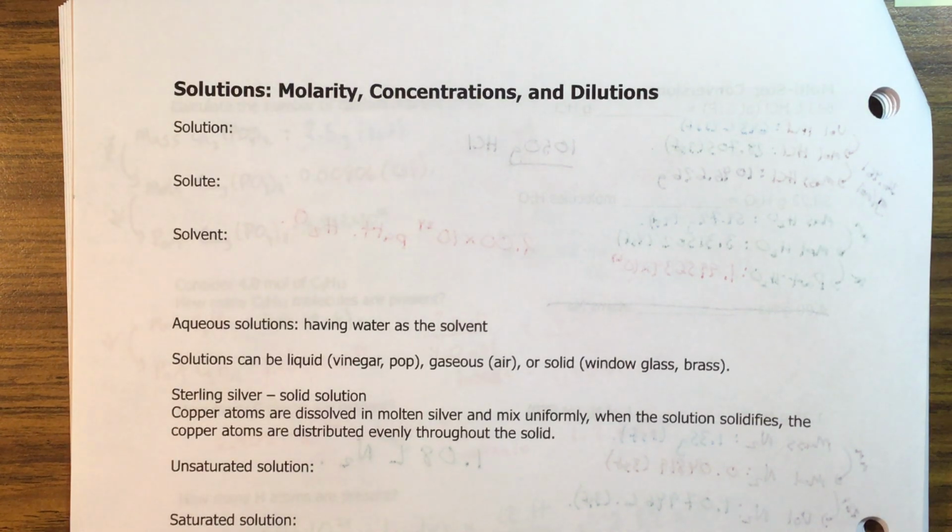Let's take a look at solutions, molarity, concentrations, and dilutions. All right, so we've got solution. A solution is when one substance is dissolved in another.